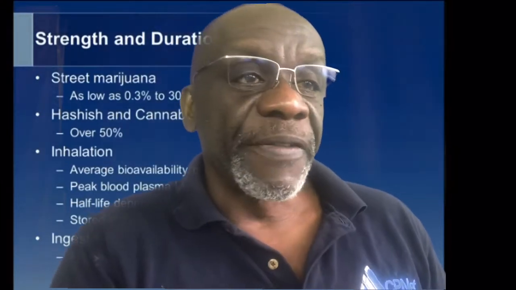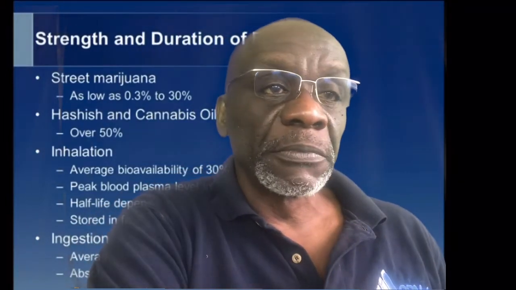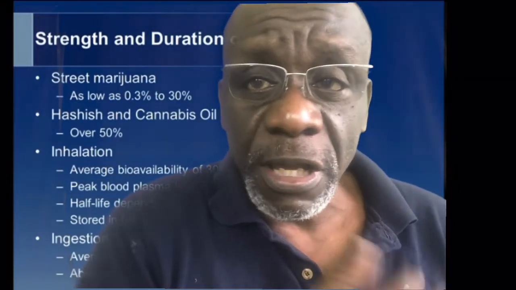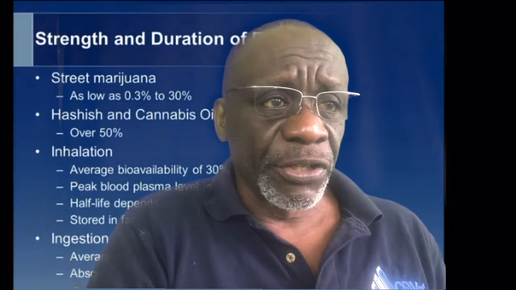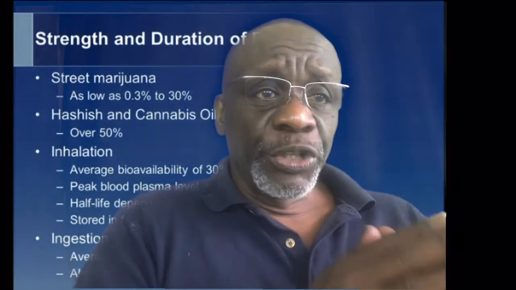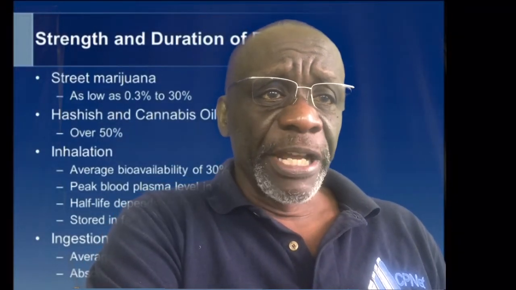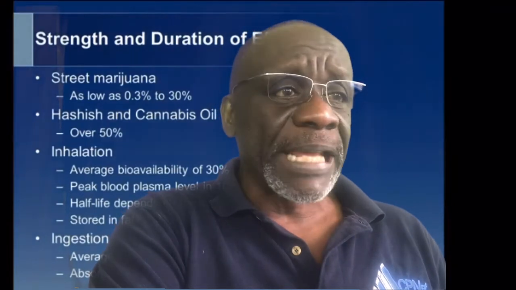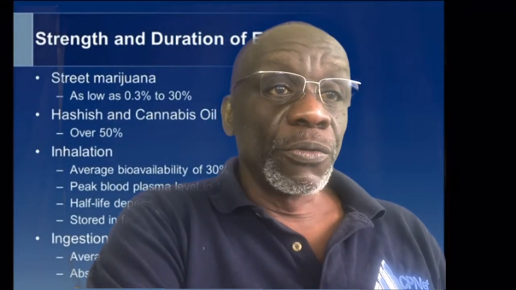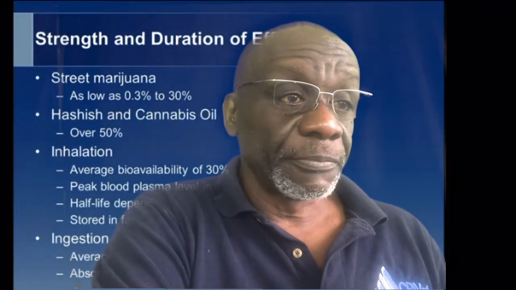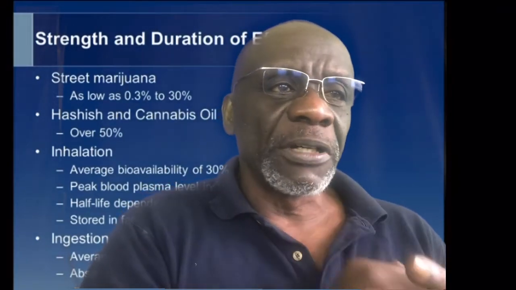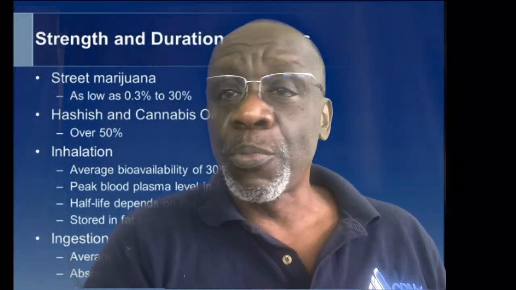Now let's talk about the duration effects as it relates to street marijuana. This is something that is reported across several scientific journals. You have to look at the variation in strength between street marijuana, where it could range from a THC content of as low as 0.3% to as high as 30%. The medical marijuana product at this time has no standards in terms of potency.